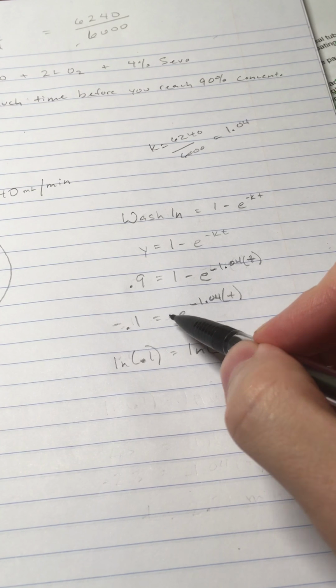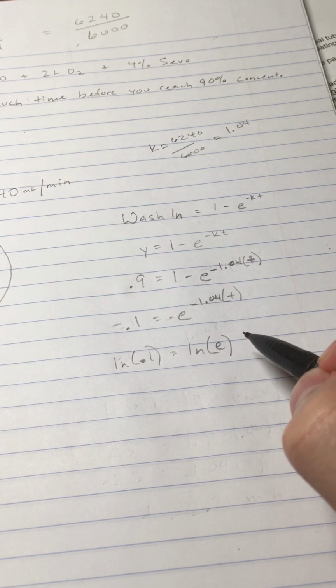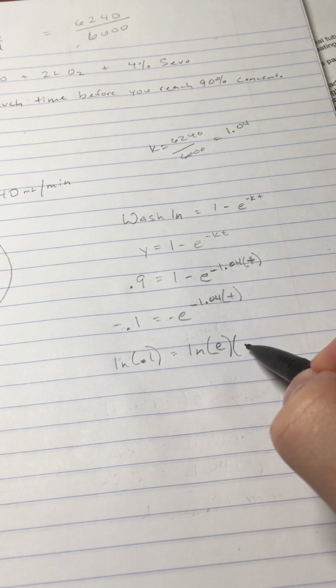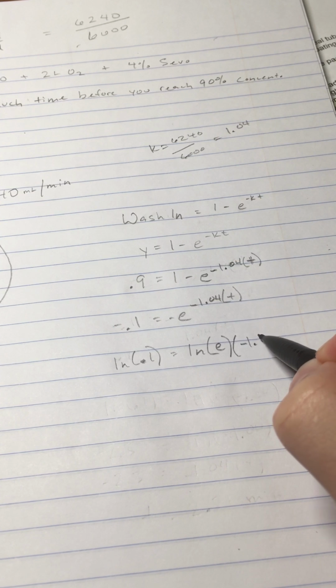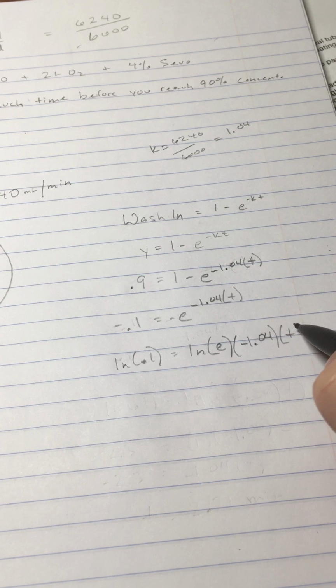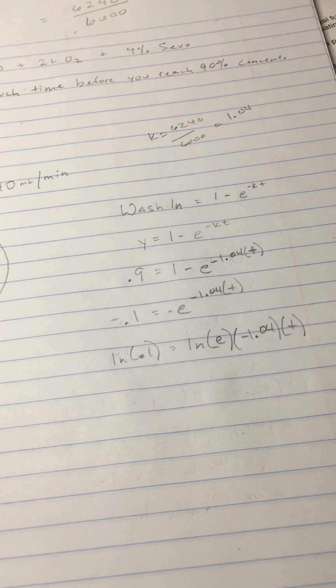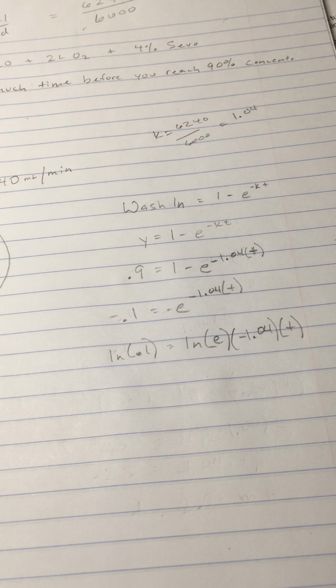And then when you take the natural log of this base here, you can just drop the exponent down like it's a regular multiplication problem, right? So it's negative 1.04 t. All right, so where did my calculator go? All right, so we're going to take the natural log of 0.1.